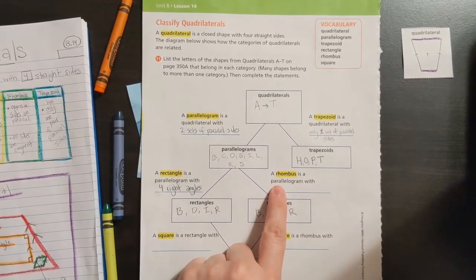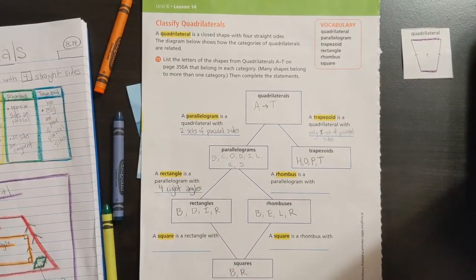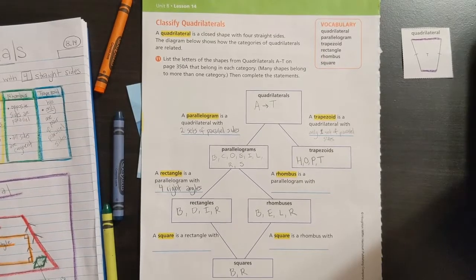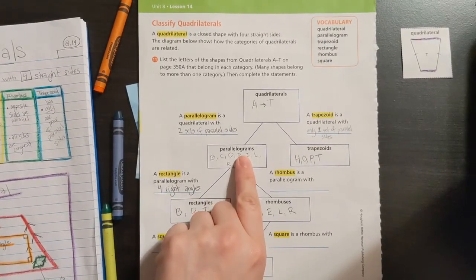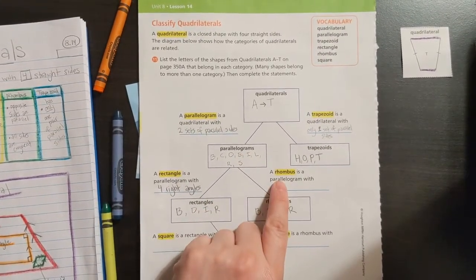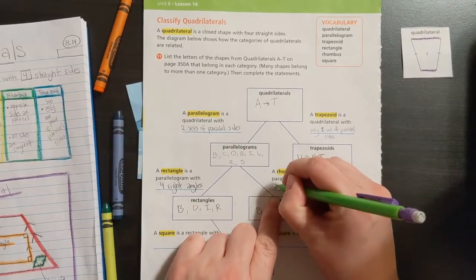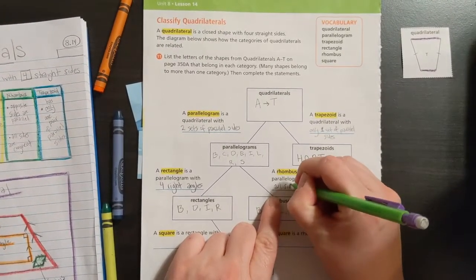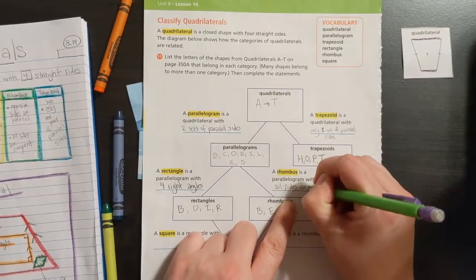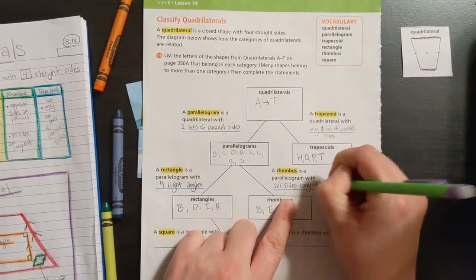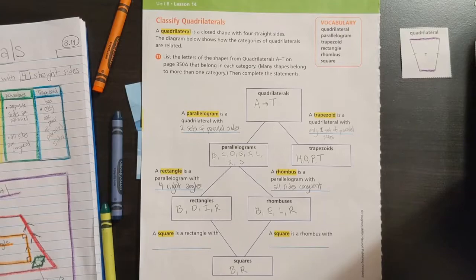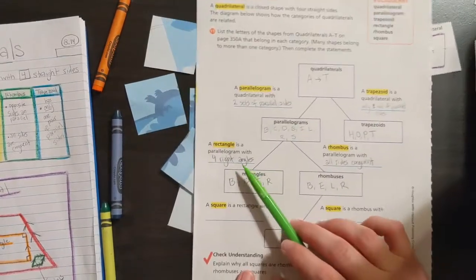A rhombus was a parallelogram with, remember a rhombus doesn't have to have 4 right angles, but it does have two sets of parallel sides, and it has all sides congruent. Congruent, remember, means equal in length. All sides congruent.